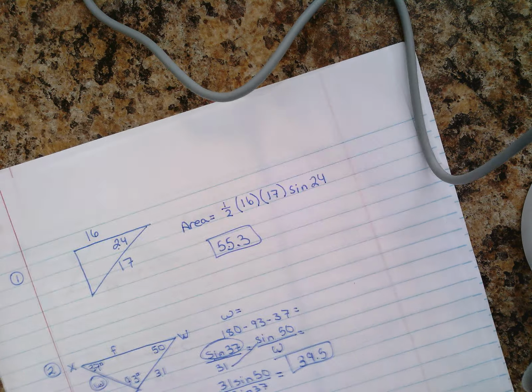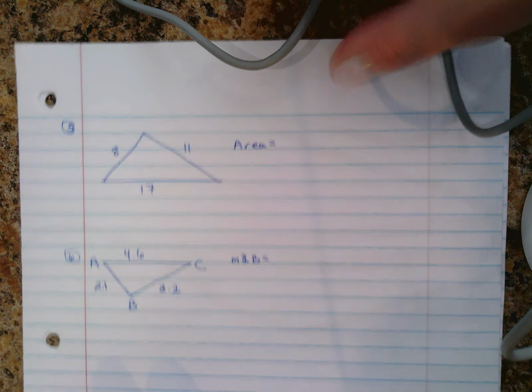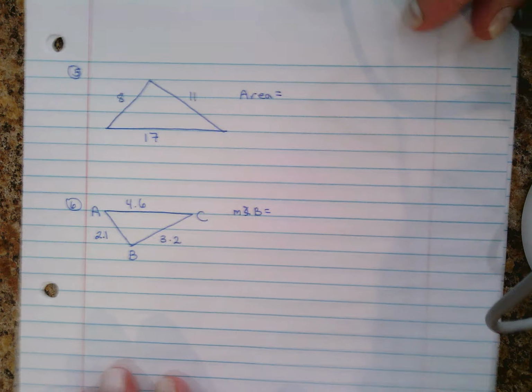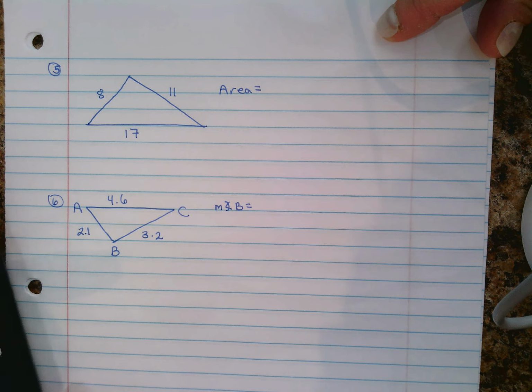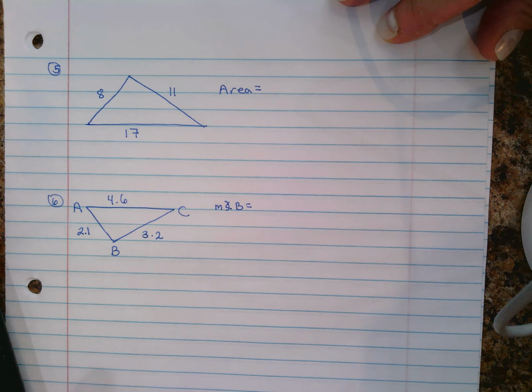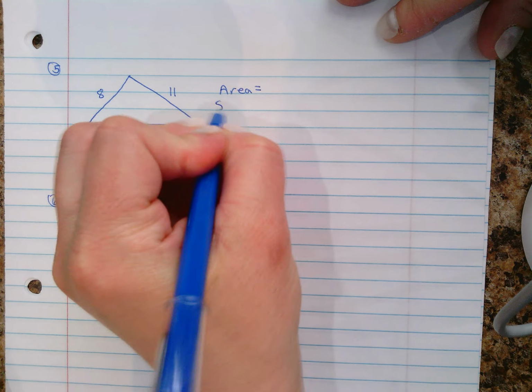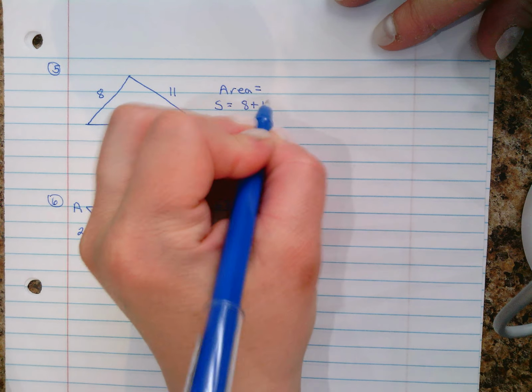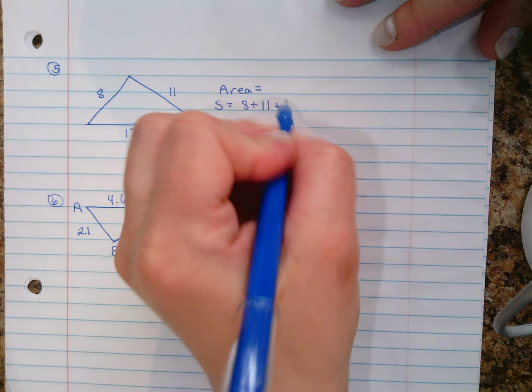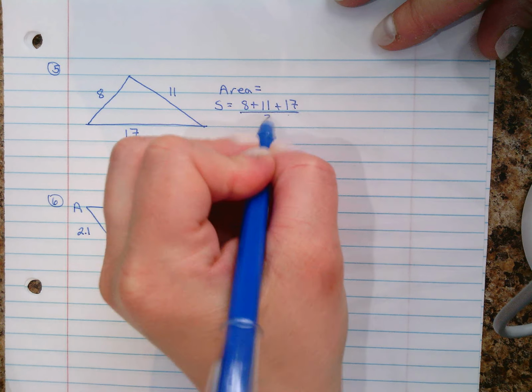All right, let's go on ahead and do the last two problems now. Okay, so the next one says to find the area, and this one right here, we're given three sides and no angle measures. So we're going to use De Moivre's theorem. It's essentially using our law of cosines. So the first thing we need to do is find our S, and in order to find that, we're going to add 8 plus 11 plus 17, and we divide that by 2.